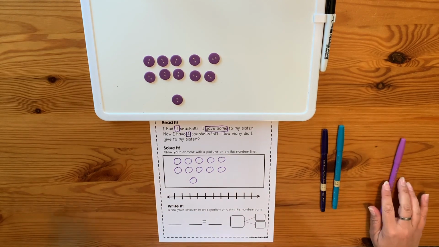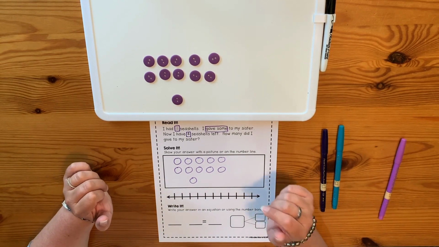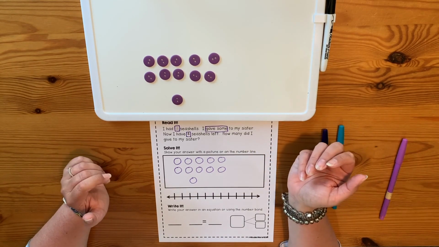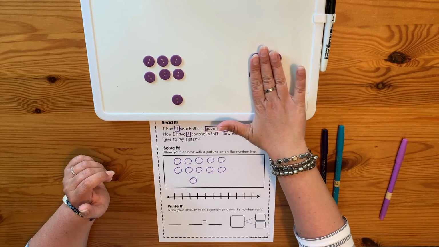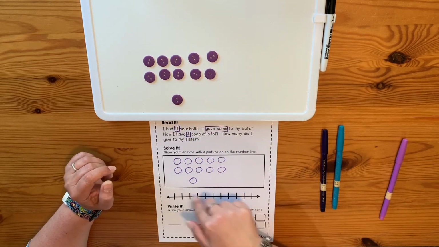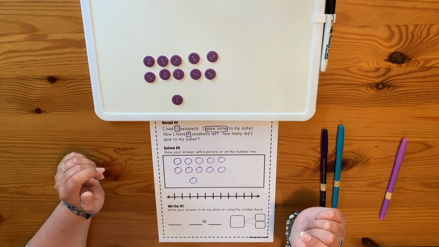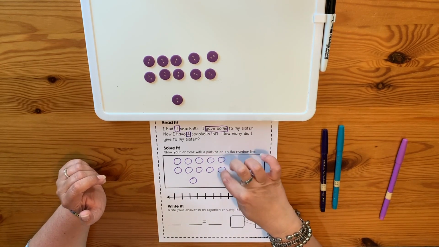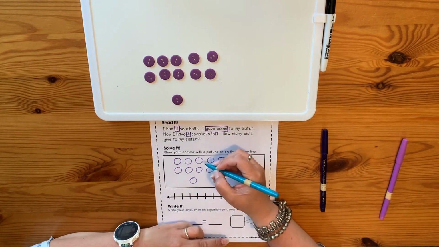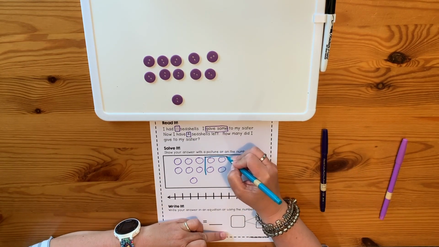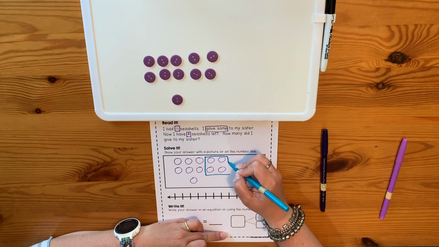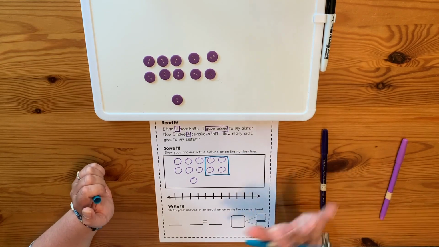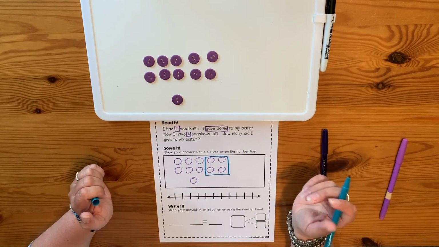Then it says I gave some to my sister. Now here, when I knew that I was giving some to my sister and all I would have left was the 4 seashells, I moved 4 out of the way. But on the picture, I can't really move 4 out of the way. So there are a couple ways you could show this on your picture. You could put a box around 4 of them to show that those were the 4 that you moved away, the 4 that were left at the end. You could circle a group of 4 to show those were what was left at the end. There are lots of ways to show it.